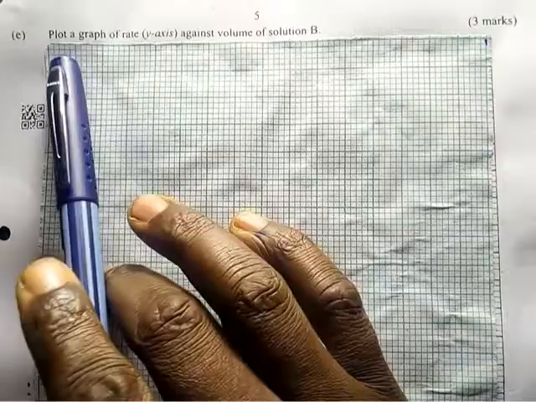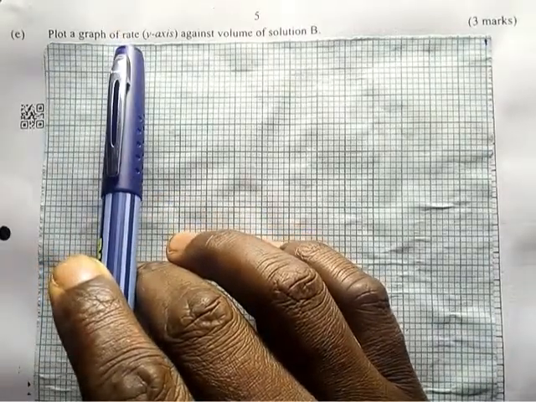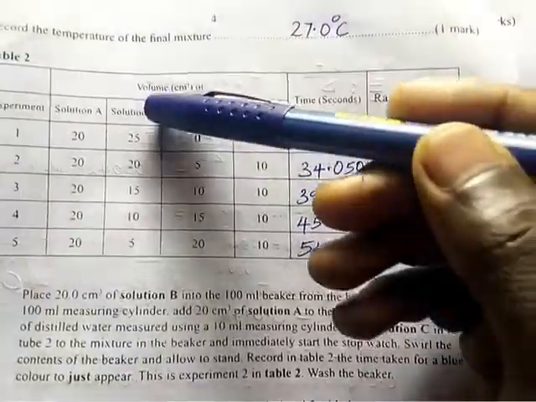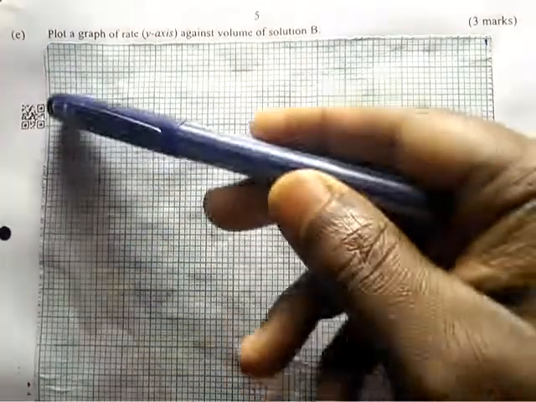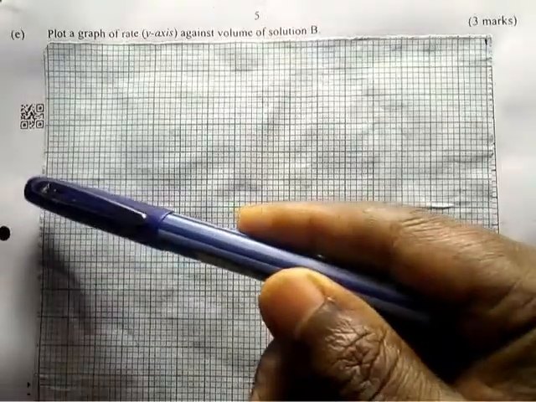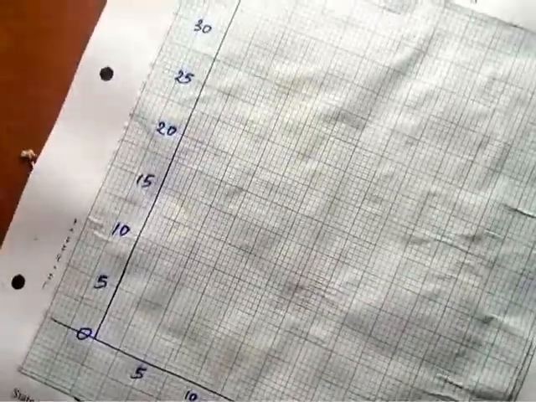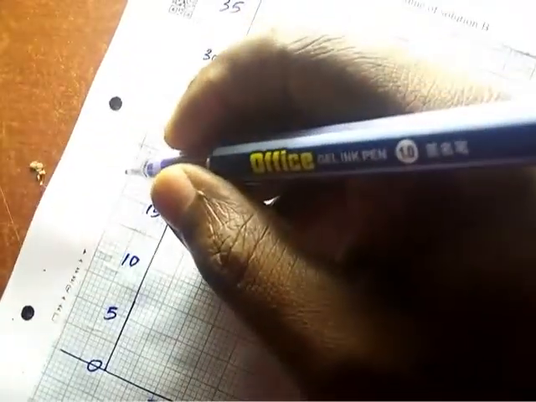So we are required to plot a graph of rate, this column here, against volume of solution B. So that's what you are supposed to do. On the y-axis, we should have rate. On the x-axis, we should have the volume of solution B. So you must label the x-axis and the y-axis.